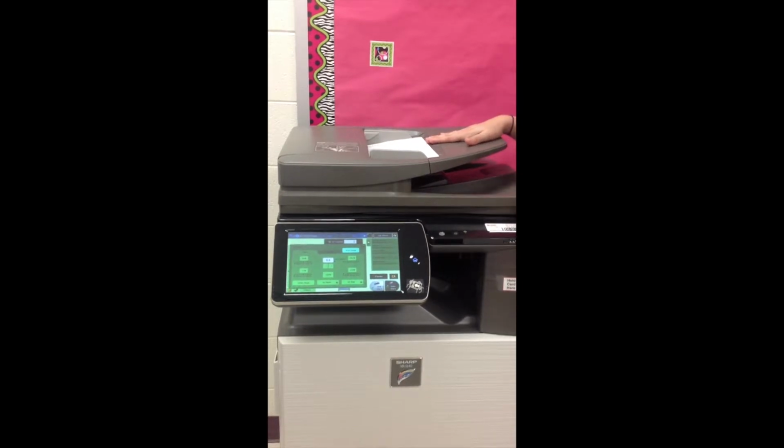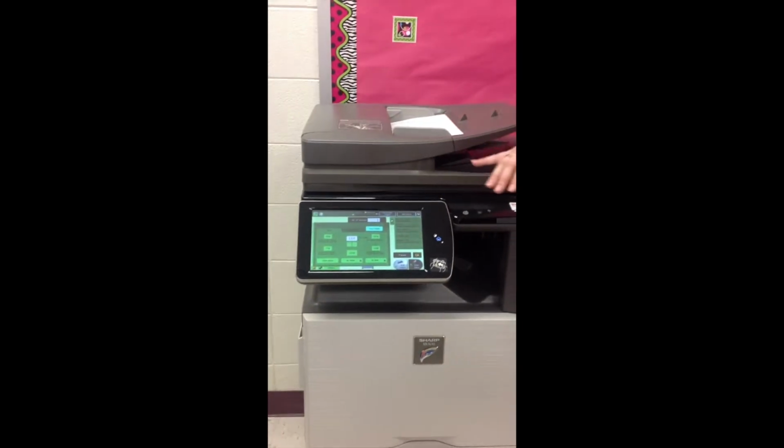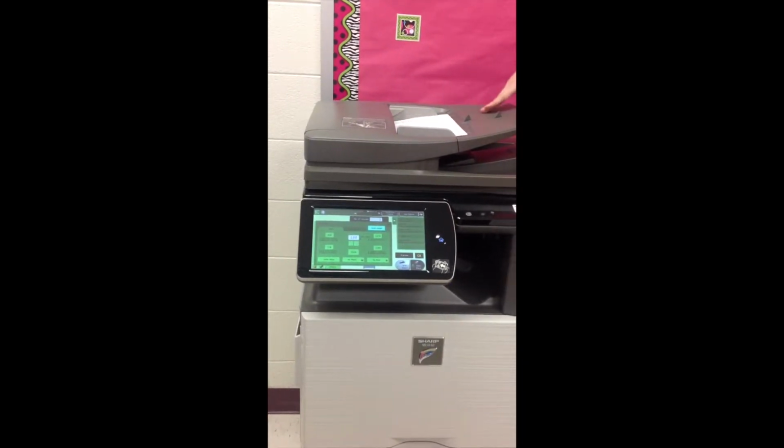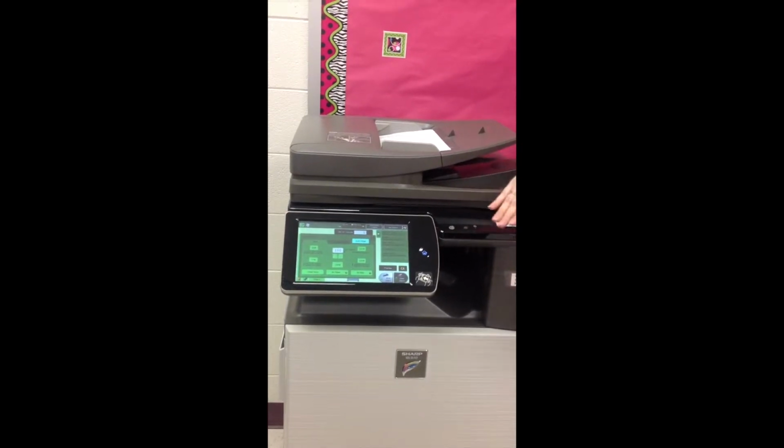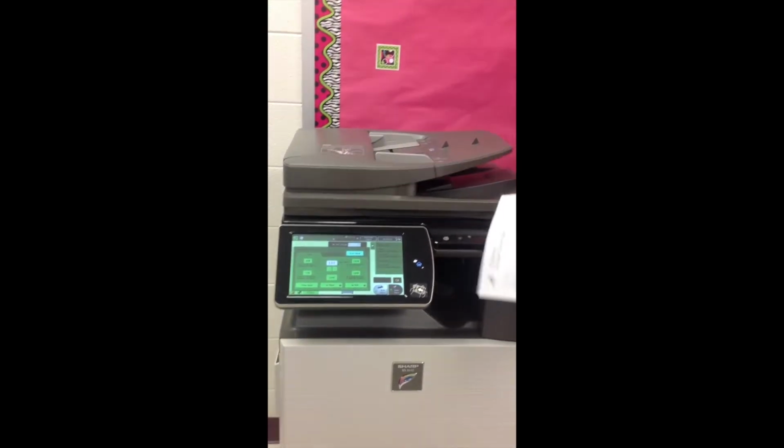So the next option that you have, I want to also go one step further into that auto image feature, is something that I see a lot of at schools.